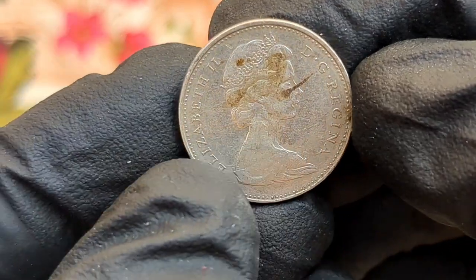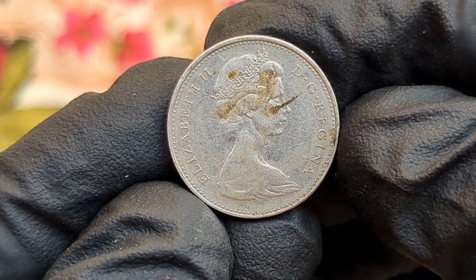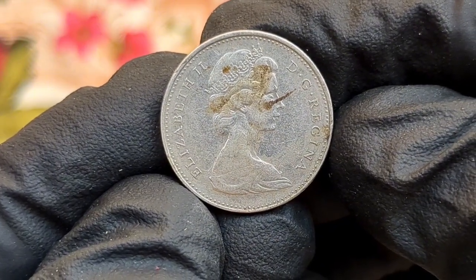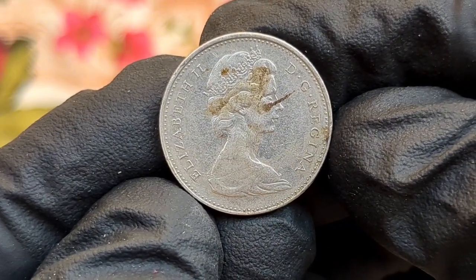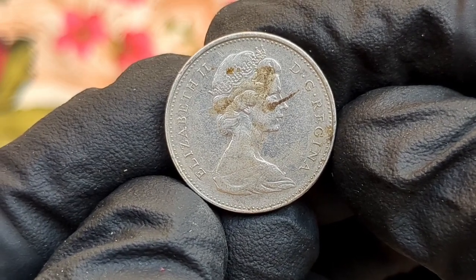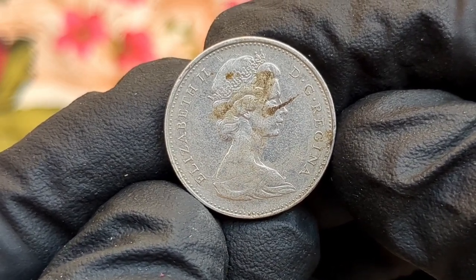So in today's live, we are not just going to look at this coin from a distance. We are going to examine both sides, look at the date, the design, the lettering, the condition, and the metal composition, and talk about what makes a coin like this interesting to collectors.